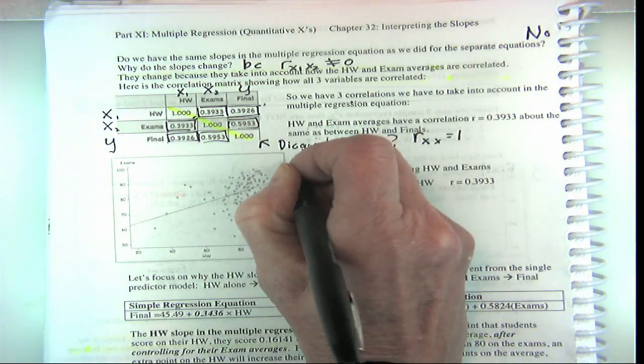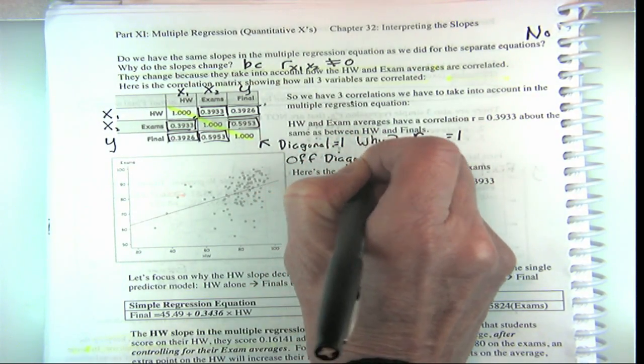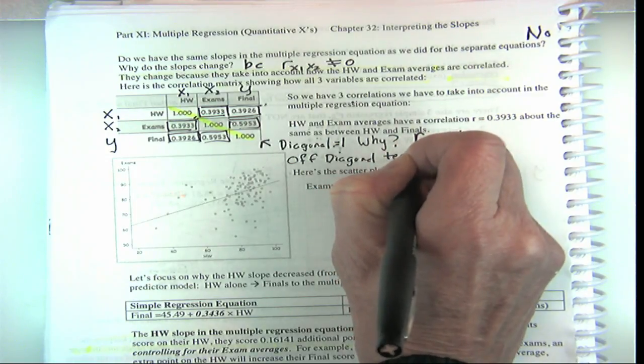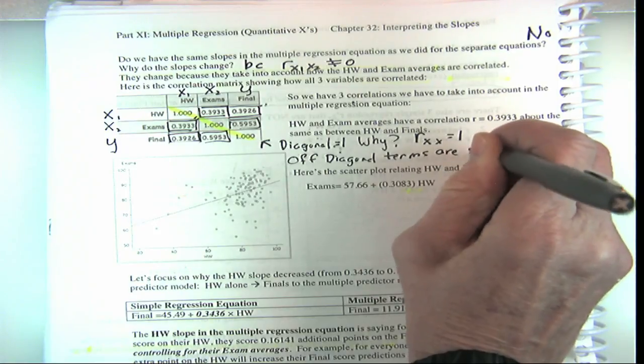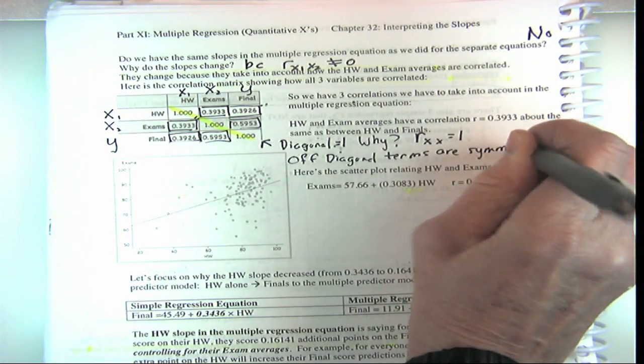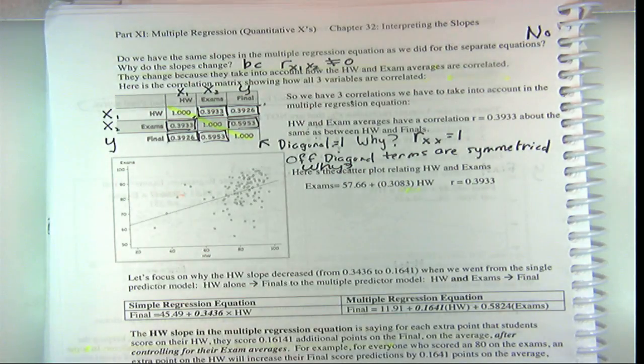So the off diagonal terms are always the same. Why? It's completely symmetrical. Do you know why that would be? Because what? Anybody? Why do you think that's the same?